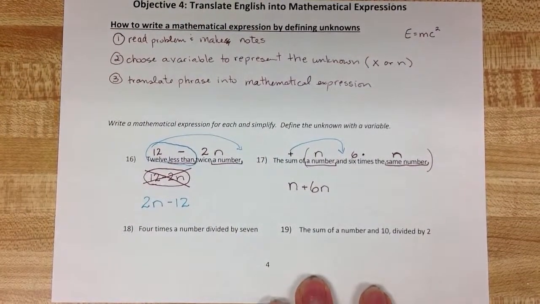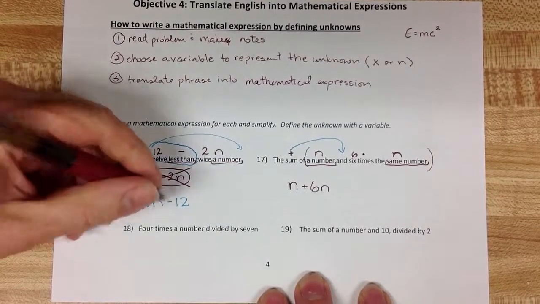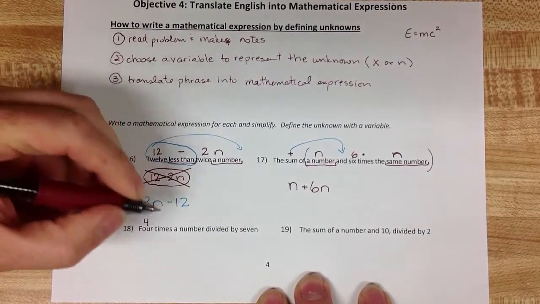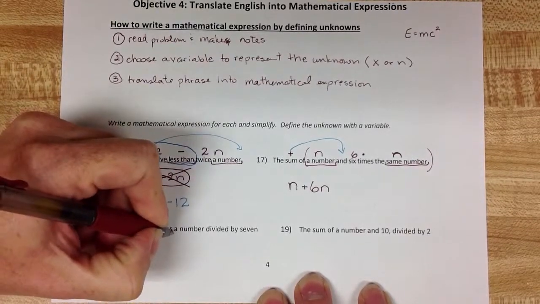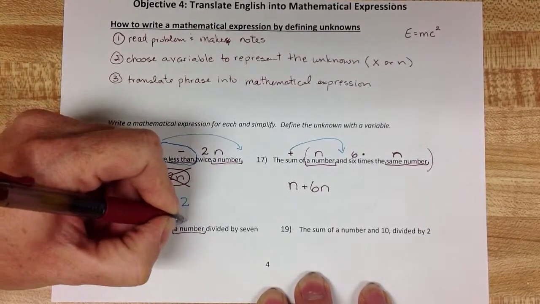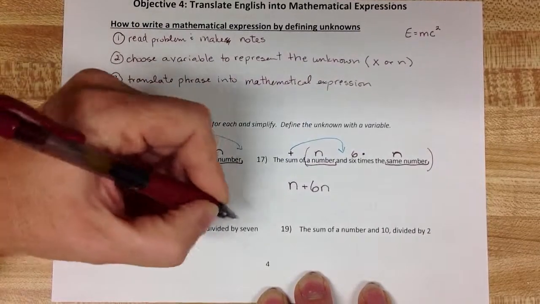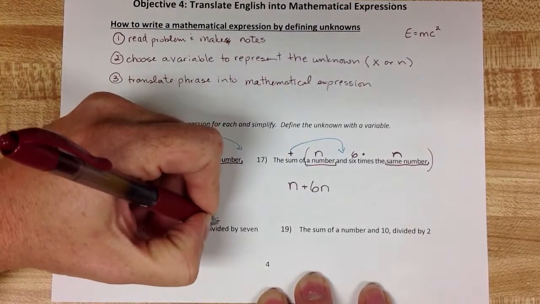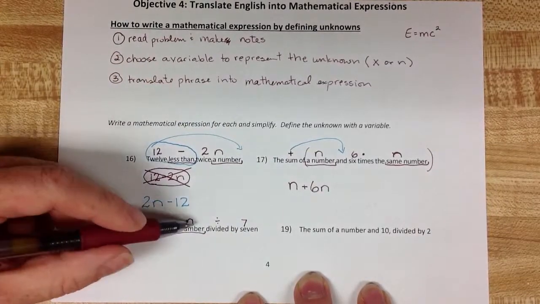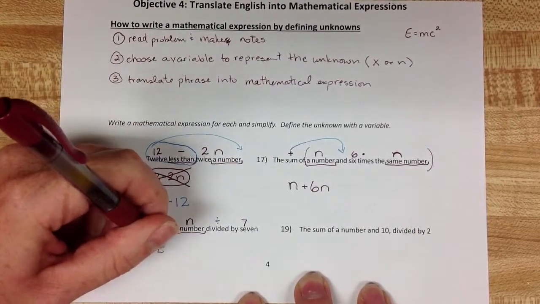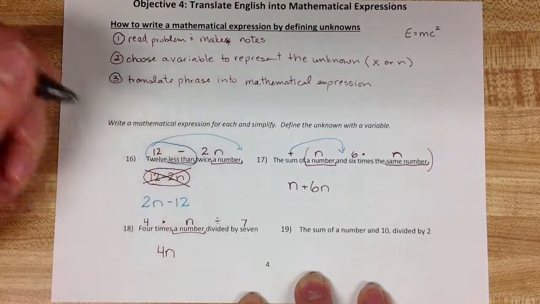The next one starts with a 4, and the 4 is getting multiplied by a number that then gets divided by 7. So to write my 4 times a number, I'm going to write 4n.